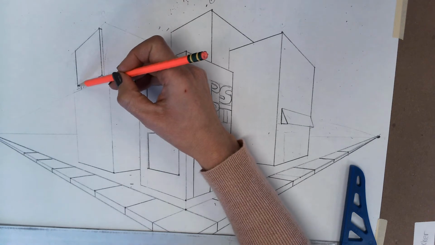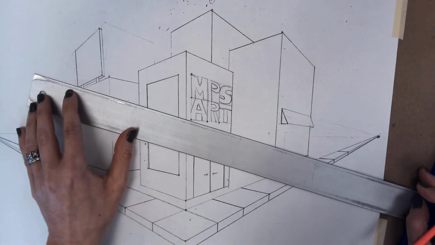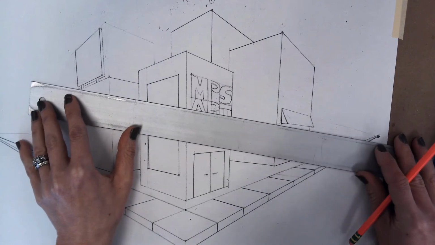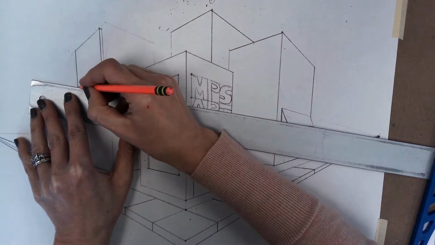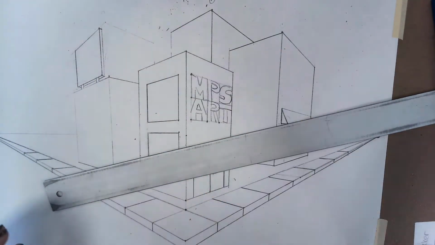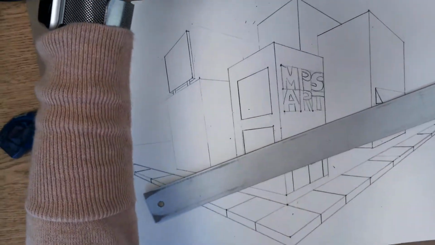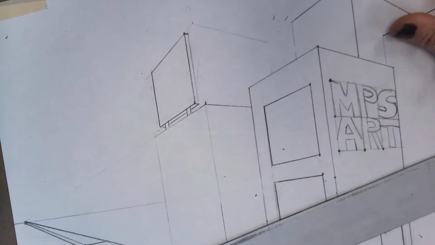This third side has a little bit of an opening. So I'm just going to connect this last corner to the vanishing point on the right side now. Okay, now I've connected it. I'm going to take just a second and use my low-tech zoom so you can see all the details.